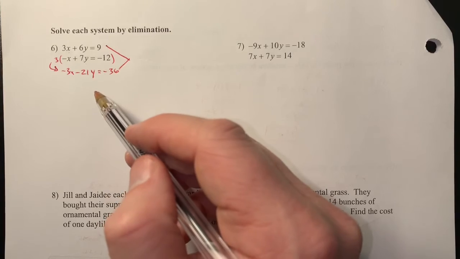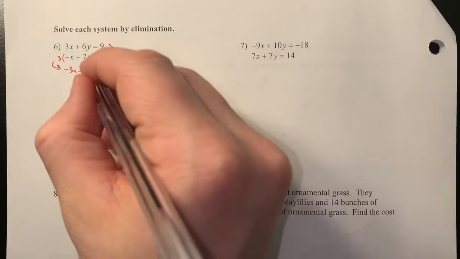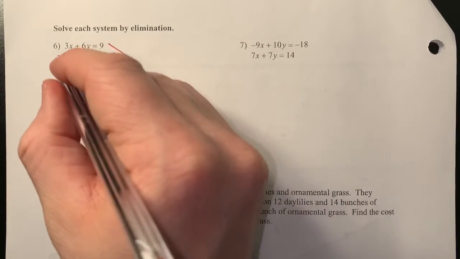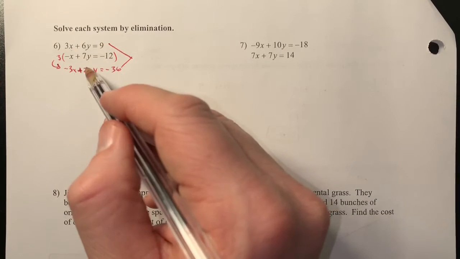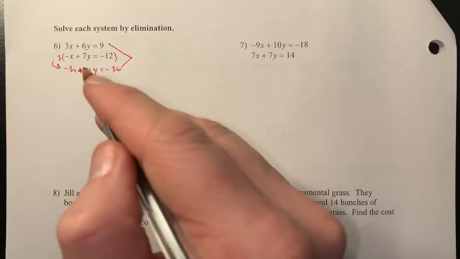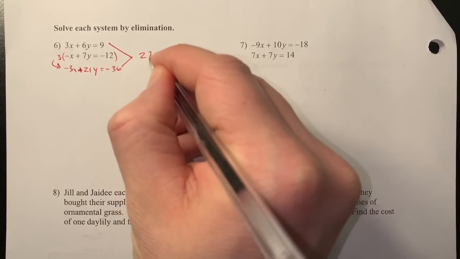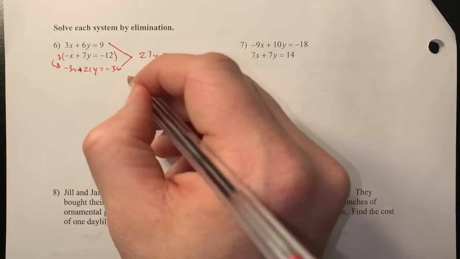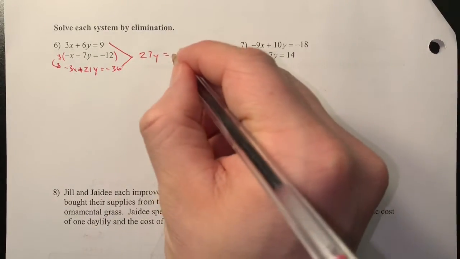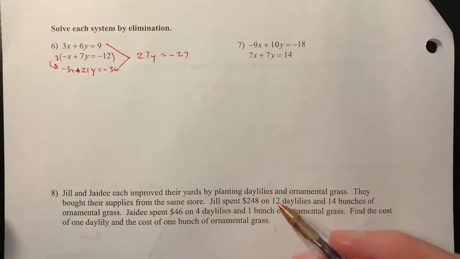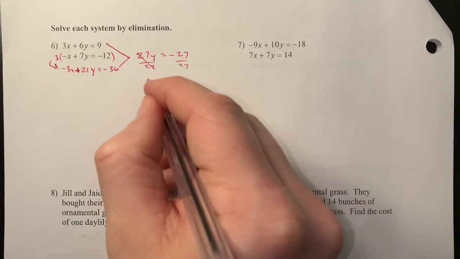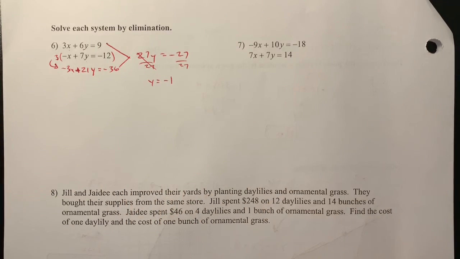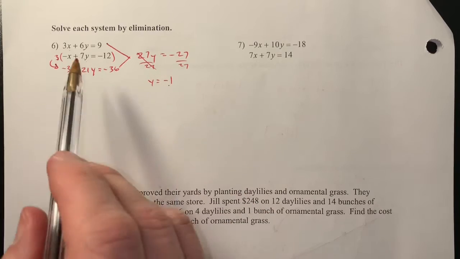6y minus 21y, and that should actually be a plus 21y. 3 times 7 is positive 21, so 6 plus 21 is 27, so I'll get 27y, and then 9 minus 36 is negative 27, and I can divide both sides by 27. y equals negative 1.